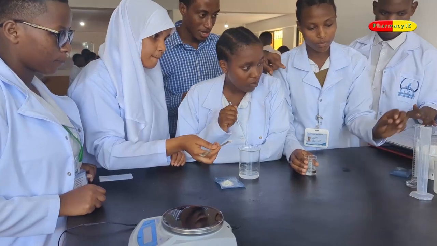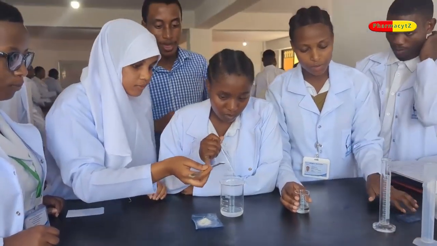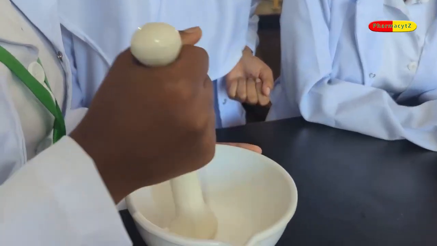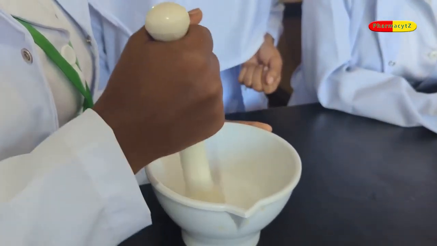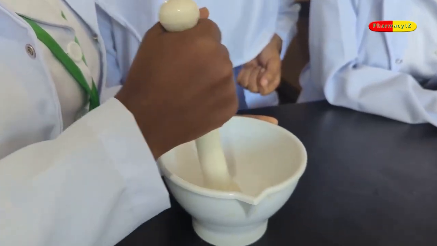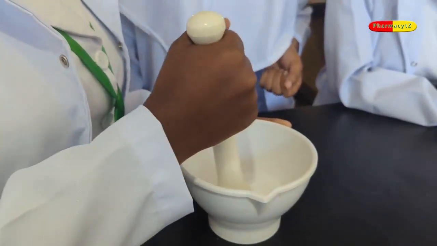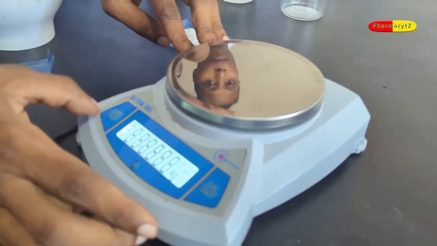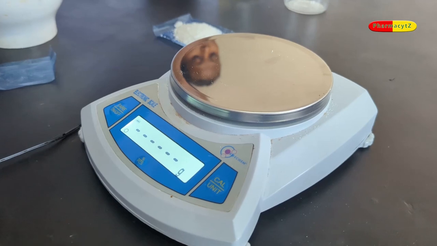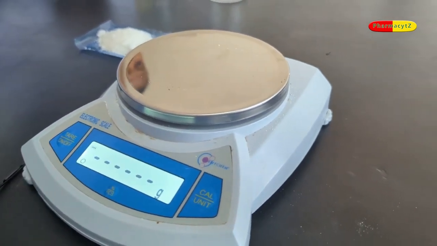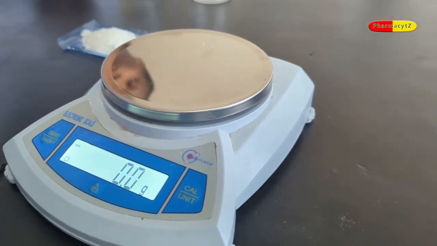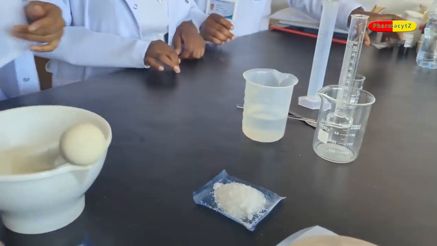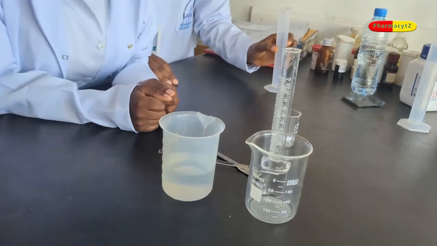The first step while preparing benzoic acid solution, you need to reduce the particle size in a mortar. You can see these students are reducing their particle size. After you have reduced the particle size in the mortar, then you weigh your required benzoic acid. In this case, because we are preparing 50 ml of benzoic acid solution, then 2.5 grams are required. To do that, you shall be required to have a weighing balance.